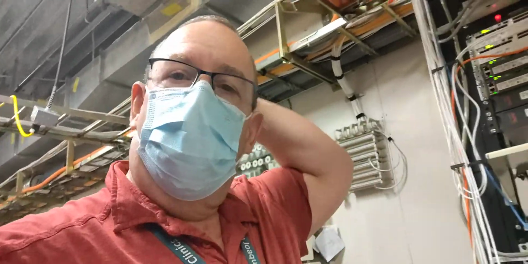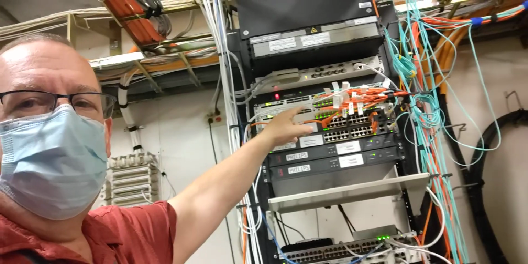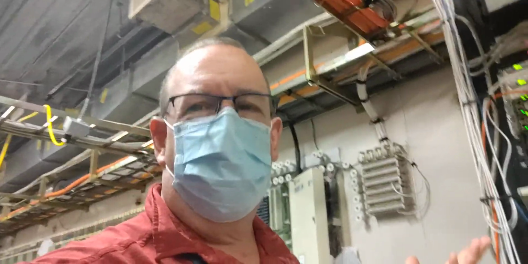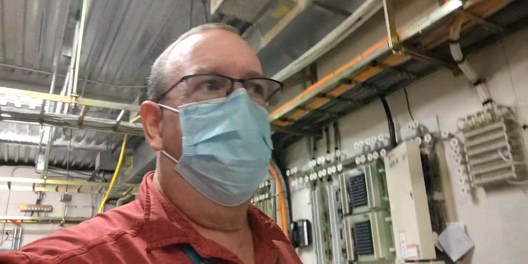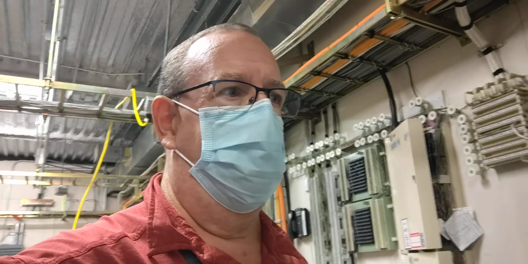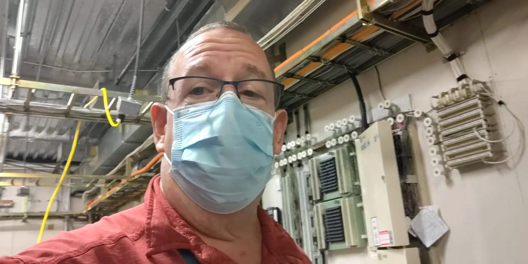So basically what we're going to do is a one-for-one replacement. We're going to replace this out. We're going to still use the same old nasty old OM1 fiber because it's fine, it's working. And we're going to replace every one of those switches up there. And yeah, that's going to be the next project.